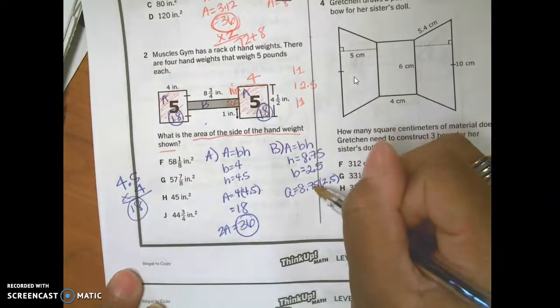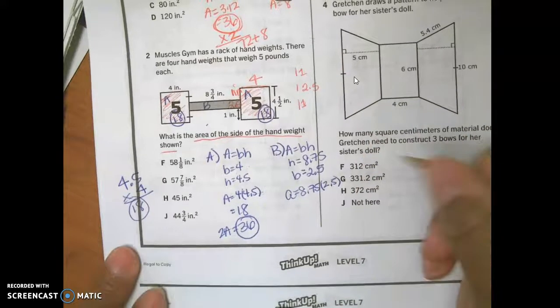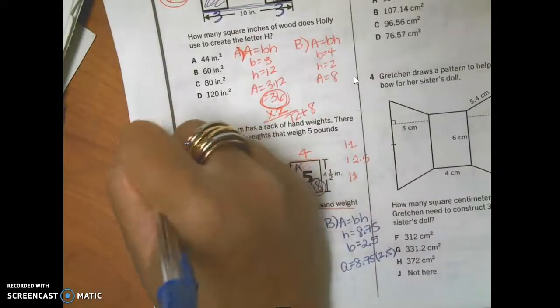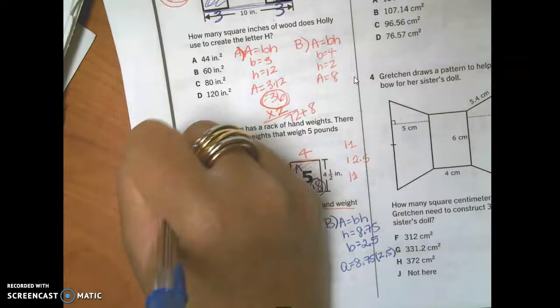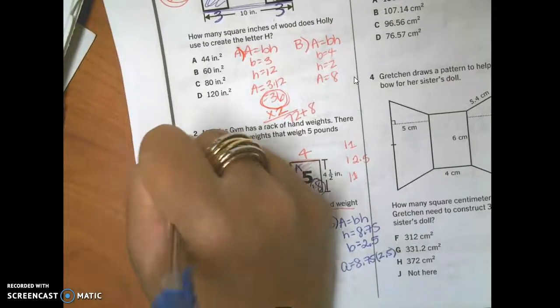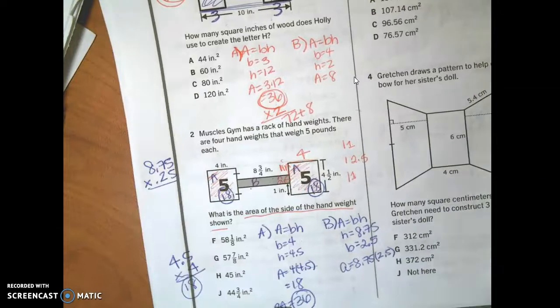Over here, I have 8 and 3/4 times 2.5. Come over here, show some work. 8 and 3/4 times 2 and 2/4. Trick question. Whoops, I put my decimal in the wrong spot.